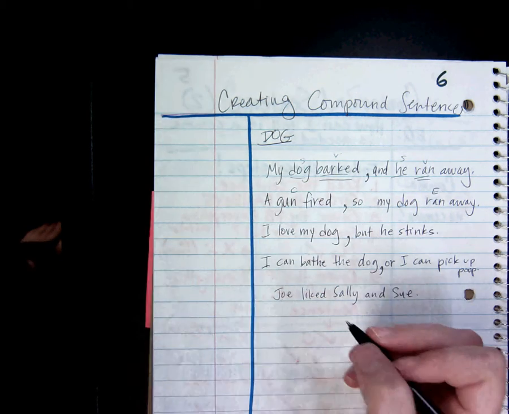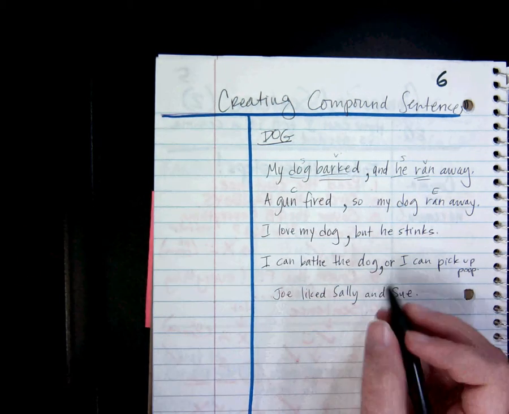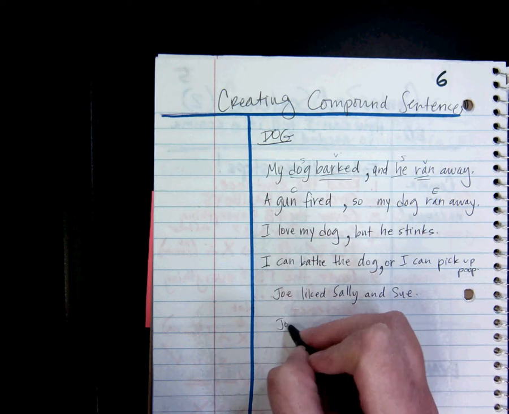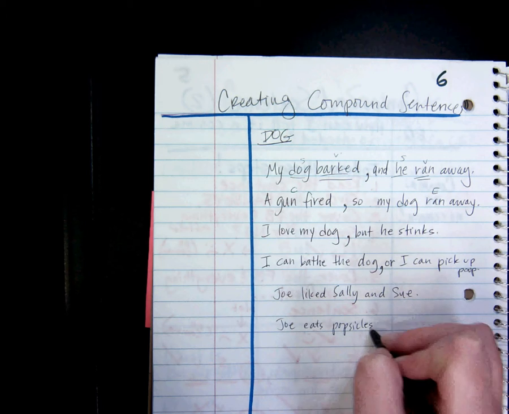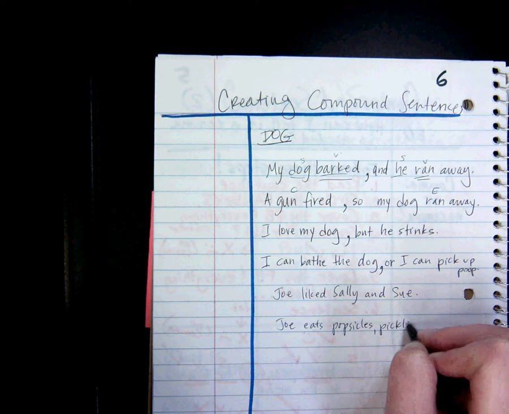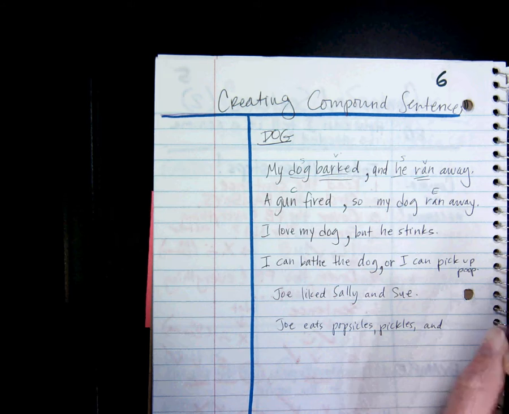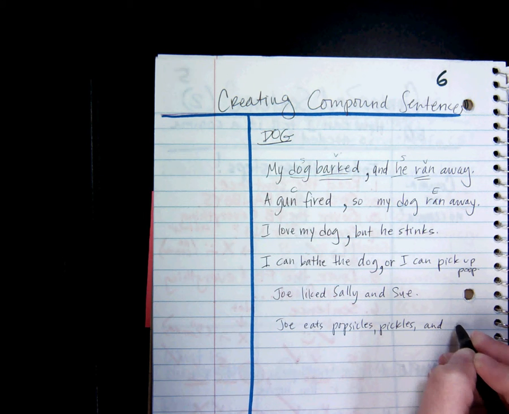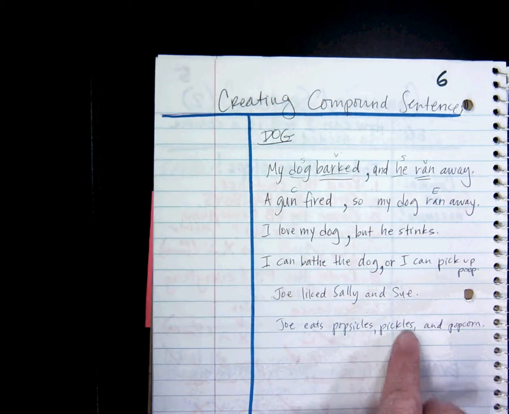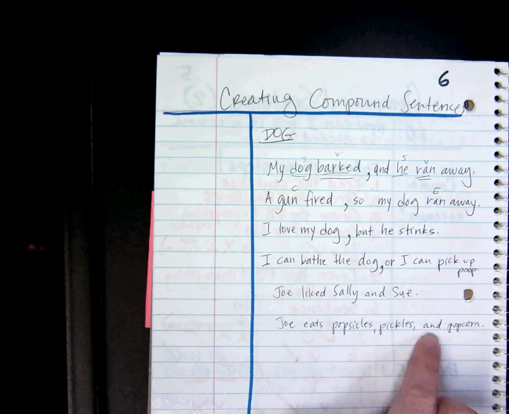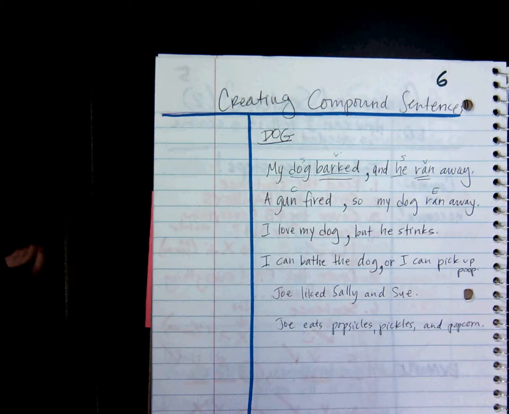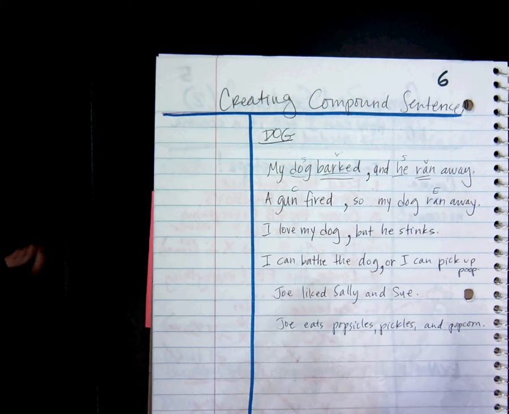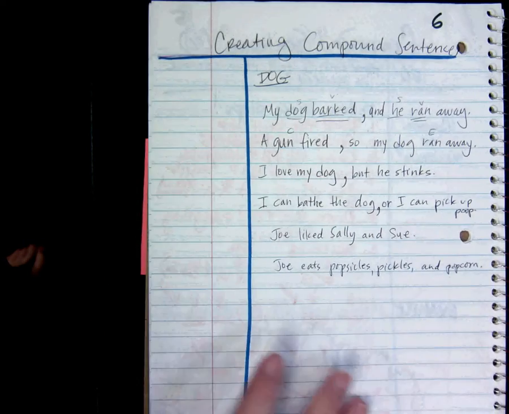The other thing that I saw was you guys listing things like, Joe eats popsicles, pickles, and popcorn. Okay, yes, that comma goes there because it's a serial comma. That's sentence pattern 3. If you look up above the whiteboard, that's sentence pattern 3. And yes, it goes there, but it's not really a compound sentence. Okay?